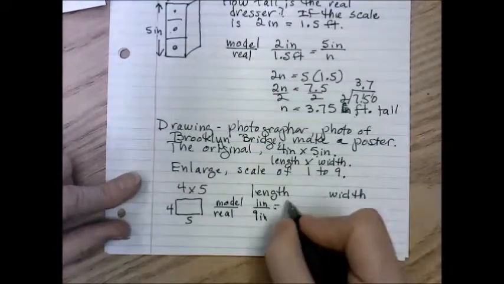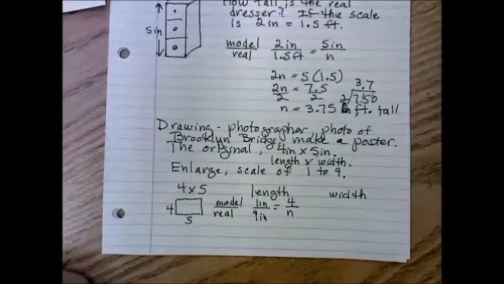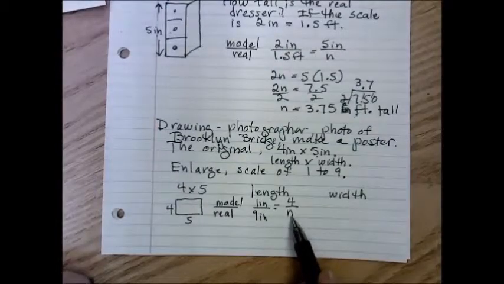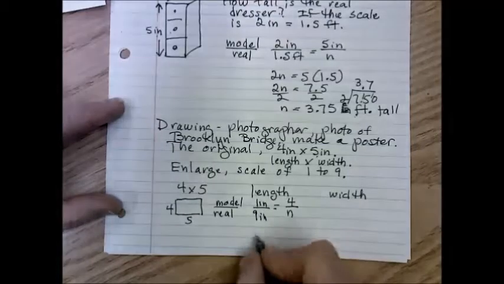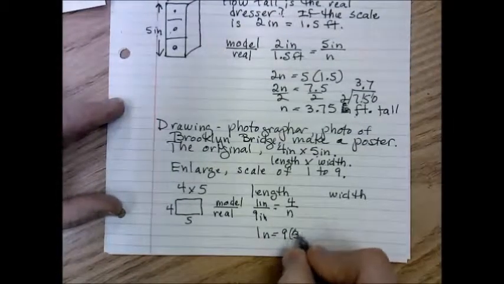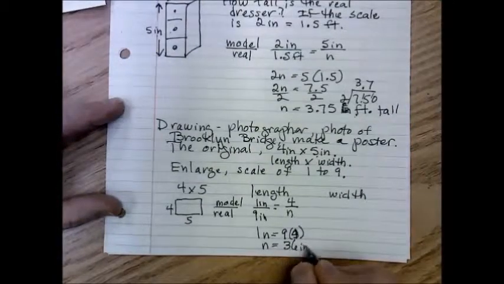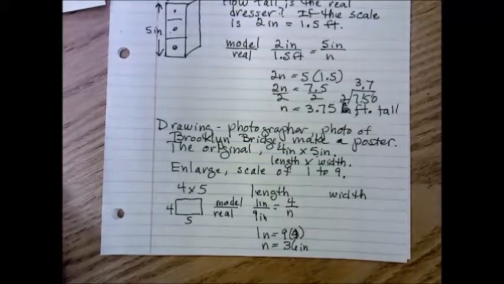So the length was equal to 4. How long should the new length of the poster be? Using our cross products, we would have 1n equals 9 times 4, which is equal to 36 inches. So the new length would be 36 inches.